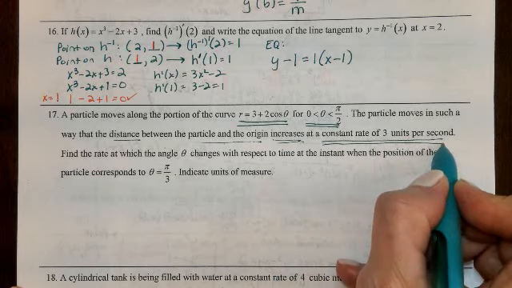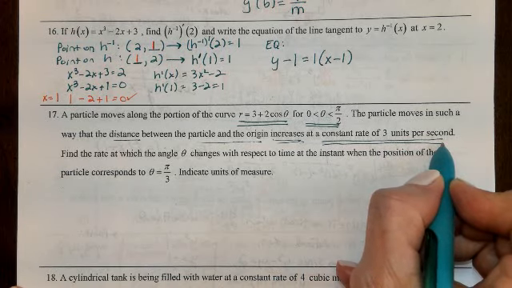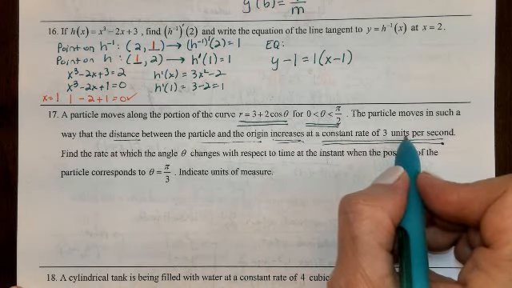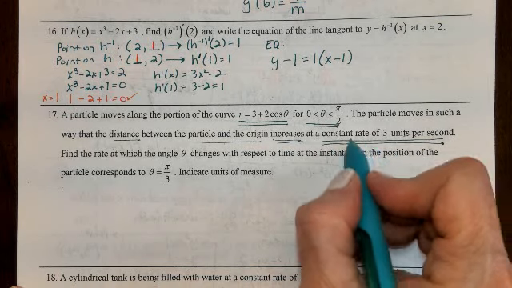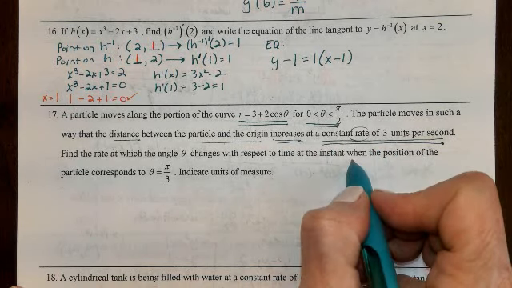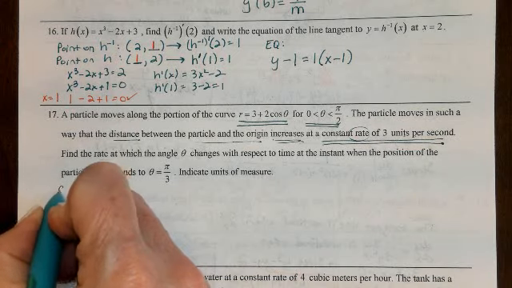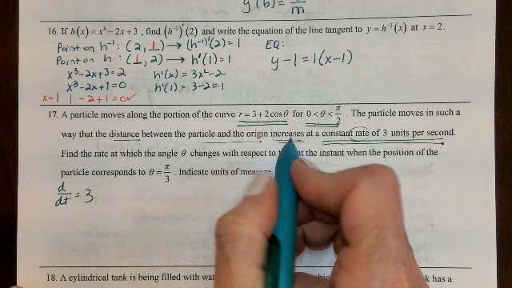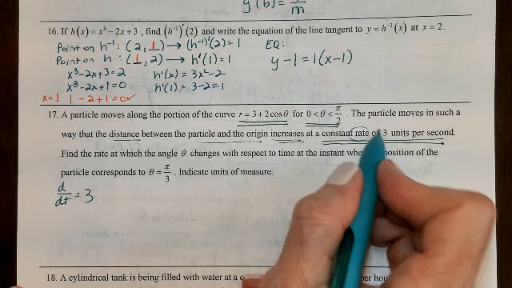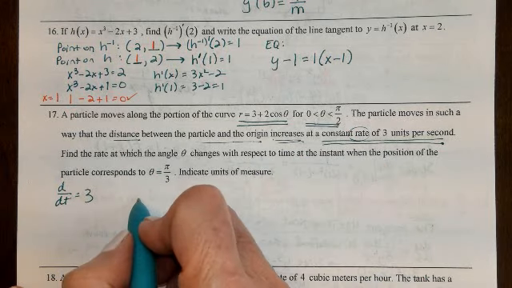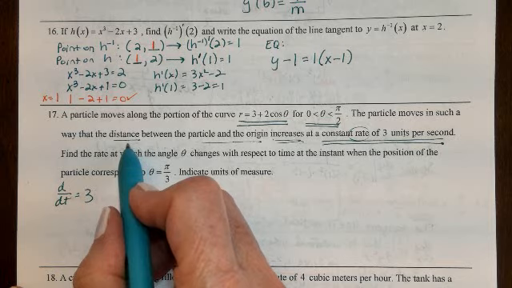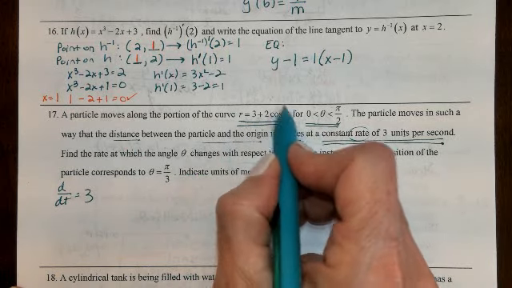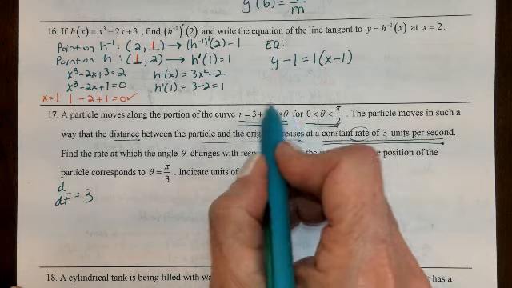All of a sudden now I'm seeing a related rates problem. I see here's this rate of 3 units per second. Well, what is it? If it's a rate, it's d something dt. So d something dt is equal to positive 3 because it's increasing. Positive 3 units per second. Well, distance. The distance from the origin is going to be r.